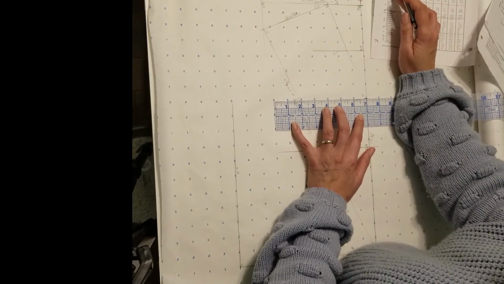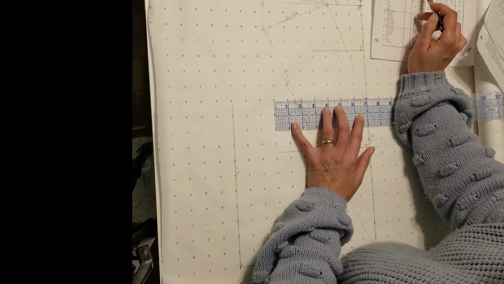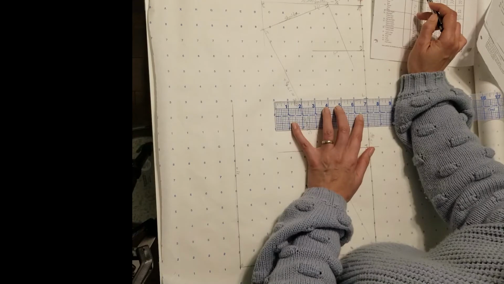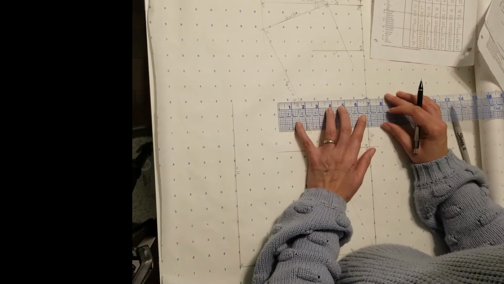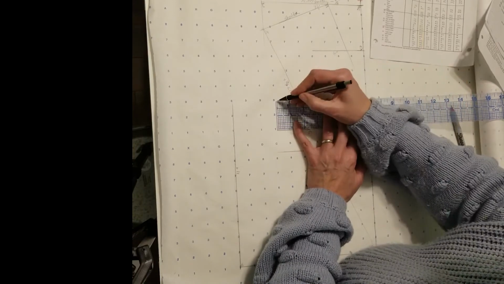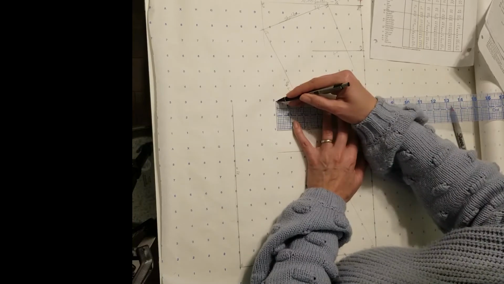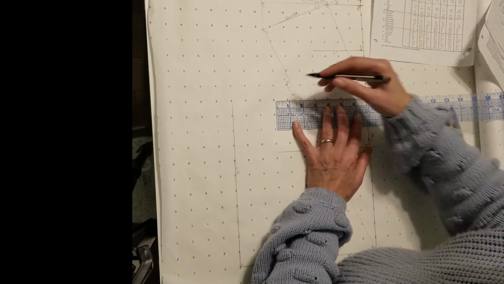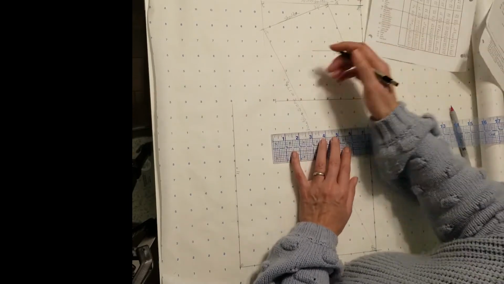So number 15 is across chest, 6 5/8 plus 1/4. So 5 plus 2 is 7/8. So 6 7/8. Okay, 6 7/8, and perpendicular to center front. And this is now point M.